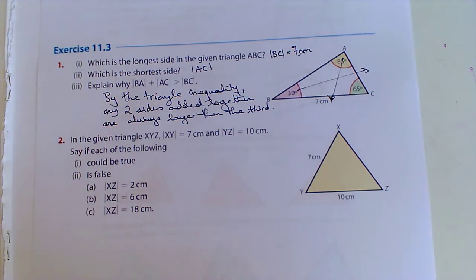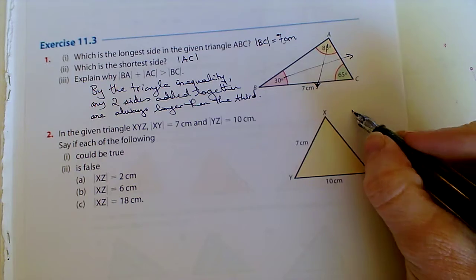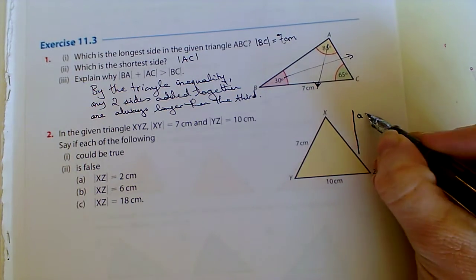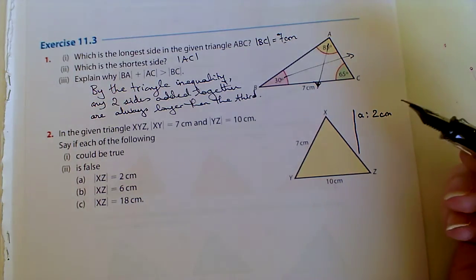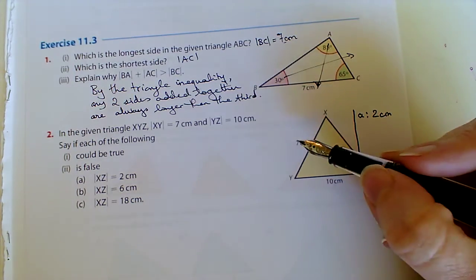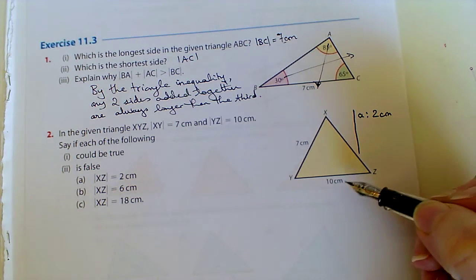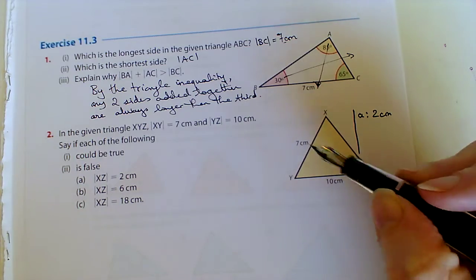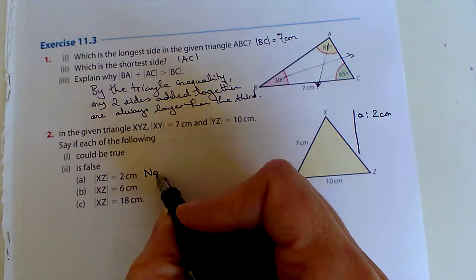Question 2 then. In this triangle here, XYZ, we're given two lengths, and say if each of the following could be true. Could XZ, this one here, could it be 2 centimeters? Well, if it was 2 centimeters, what we have to check is if the triangle inequality would be true. 7 and 10 would be bigger than 2, so that's good. 10 and 2 would be bigger than 7, so that's good. But 7 and 2 is not bigger than 10, so no.